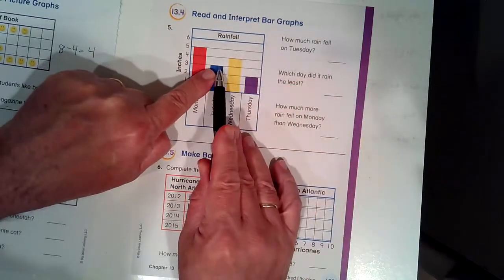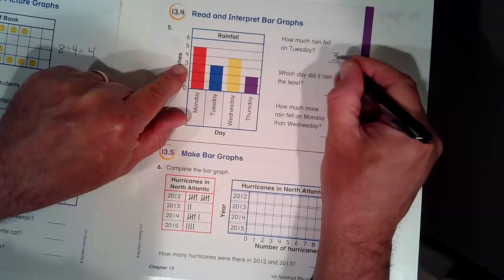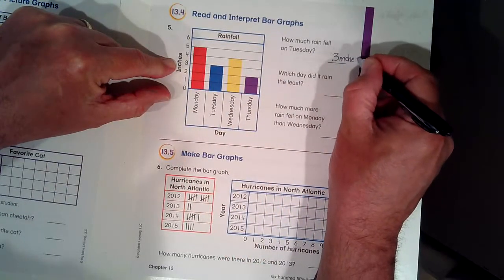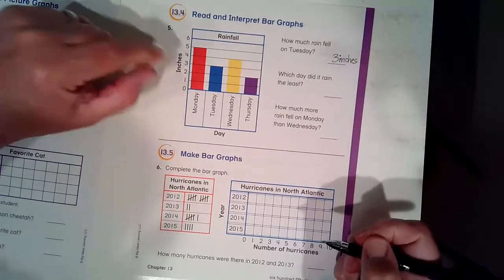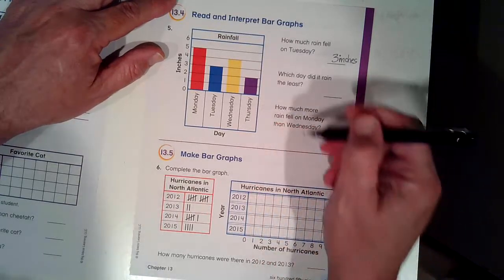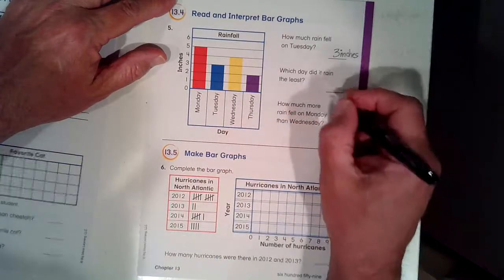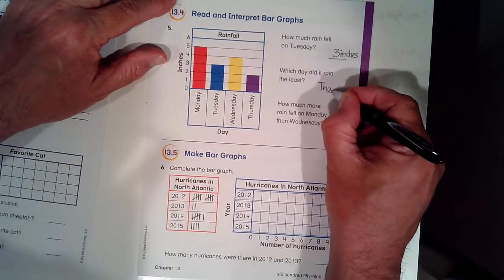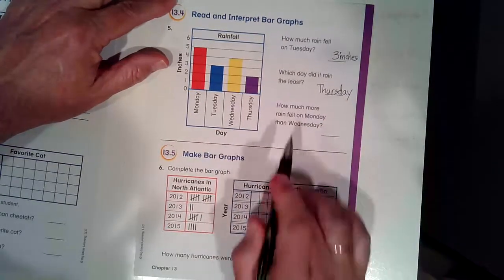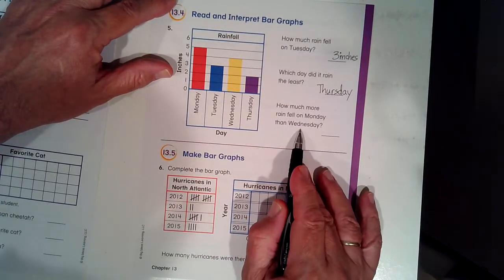When I get to the top, to the end of that bar, I go across. 3. 3, what is it? Inches. It's important to put your words. Which day did it rain the least? And the least, that would be the smallest bar. The last day, Thursday. Which day? Thursday. And how much more rain fell on Monday than Wednesday?